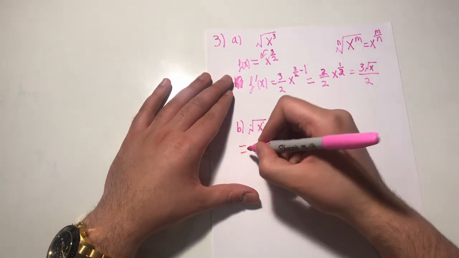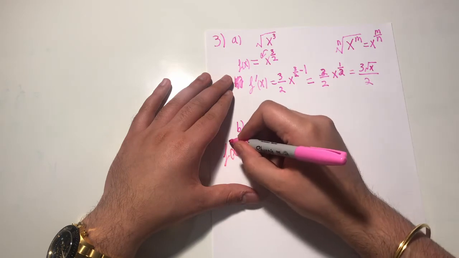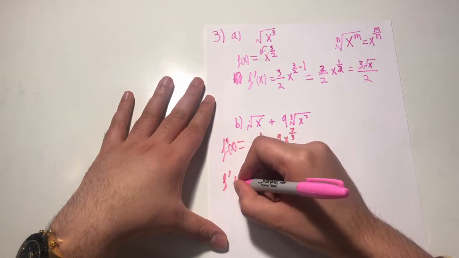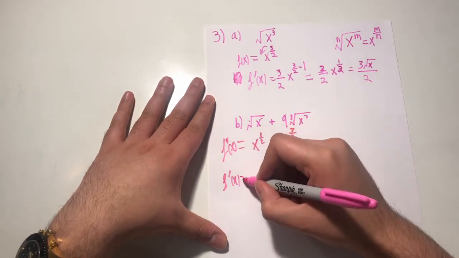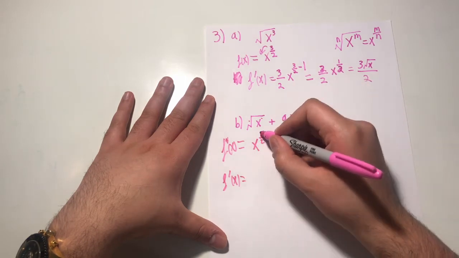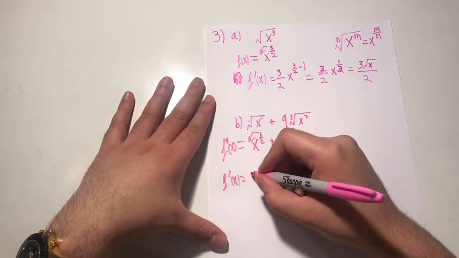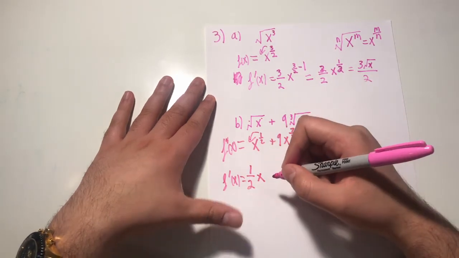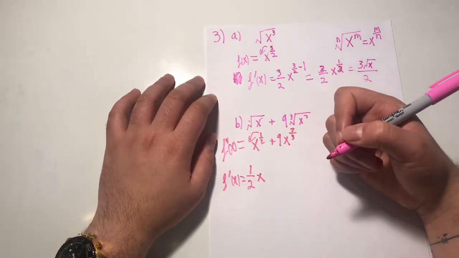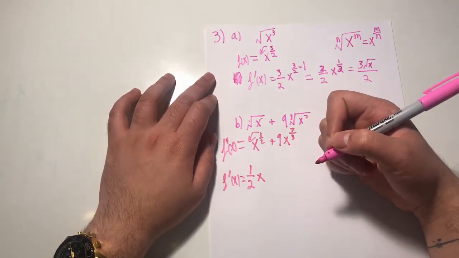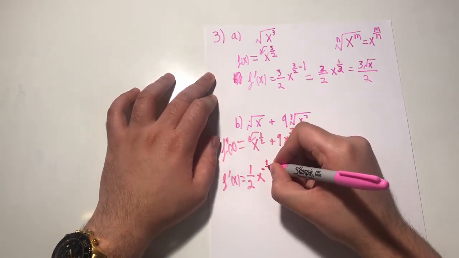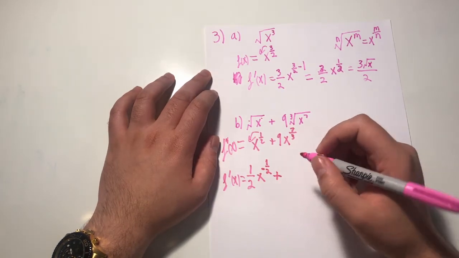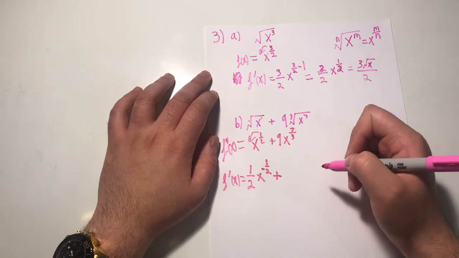Now we can take the derivative of this very easily. So f prime of x: we take the existing exponent and multiply it to the front, right? We bring this down. So it's 1/2 times 1, which is 1/2, times x raised to the 1/2 minus 1. 1/2 minus 1 is negative 1/2. And then we add it to the 9 times 7 over 3.